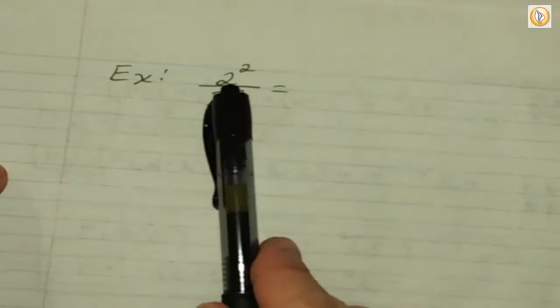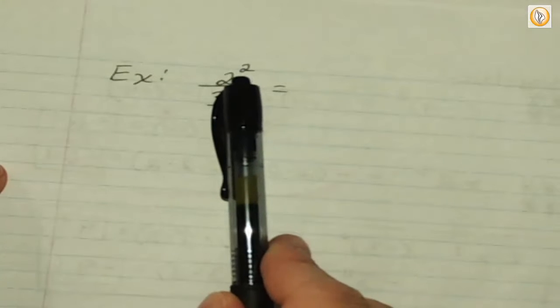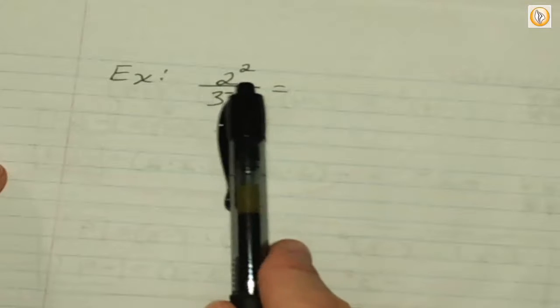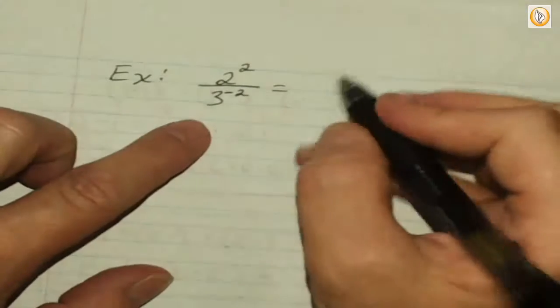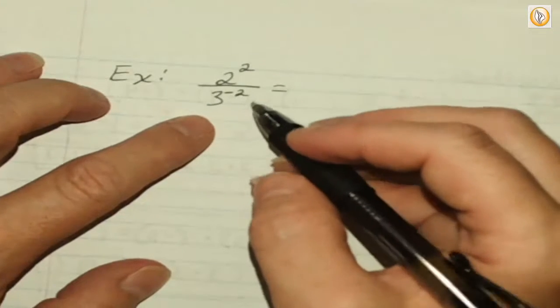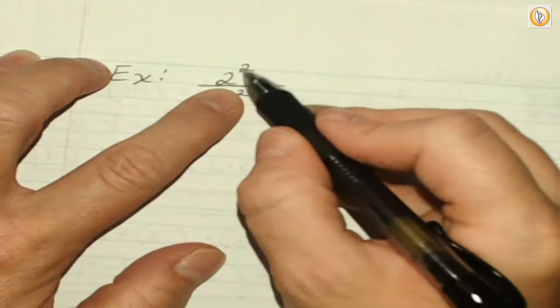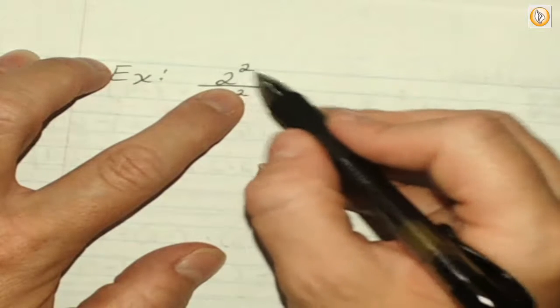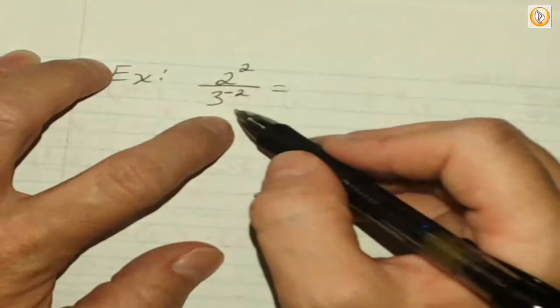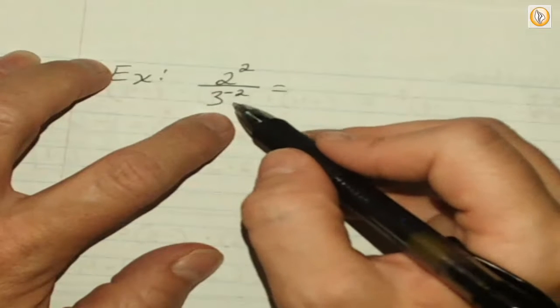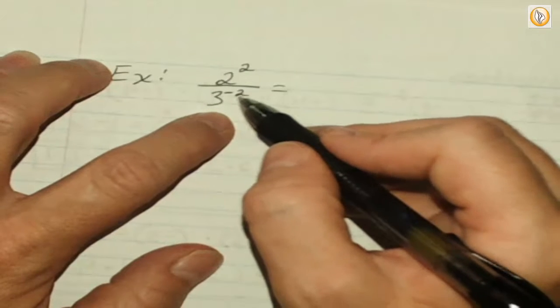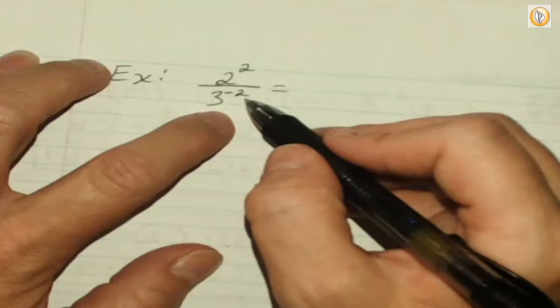Natalia, what do I need to move, the 2 squared? Tanner, pay attention. Natalia, why do I not need to move this? It's already positive. But do I need to move this one? Because it's negative, because the exponent's negative. Where do I need to move it to? The top.